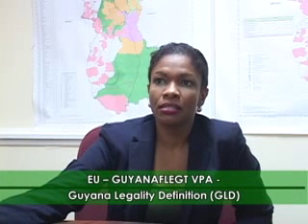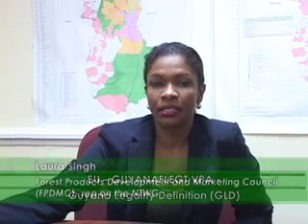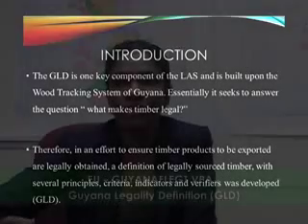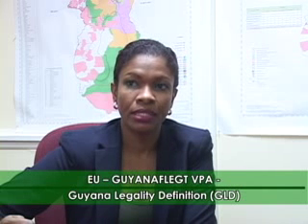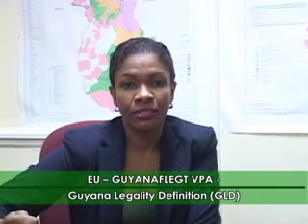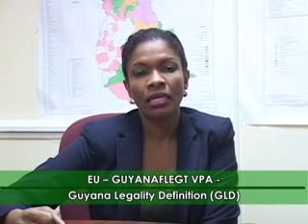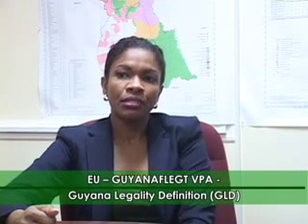So this presentation is about the EU Guyana FLEGT VPA, the Guyana Legality Definition, commonly referred to as the GLD. The GLD is one key component of the LAS, or the Legality Assurance System, and is built upon the wood tracking system of Guyana. Essentially, it seeks to answer the question, what makes timber legal? Therefore, in an effort to ensure that timber products that are exported are legally obtained, a definition of legally sourced timber with several principles, criteria, indicators, and verifiers was developed.